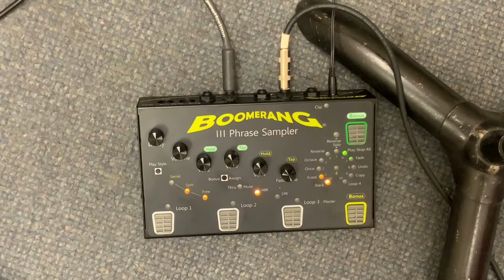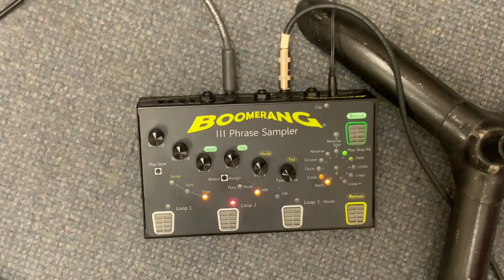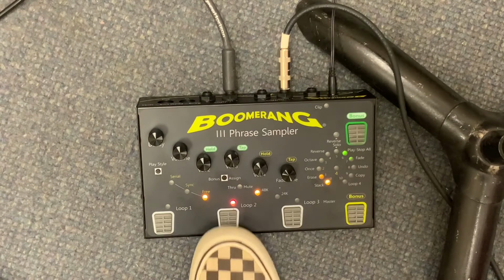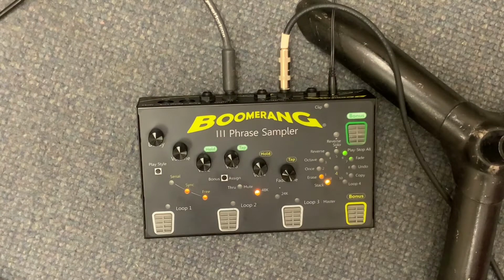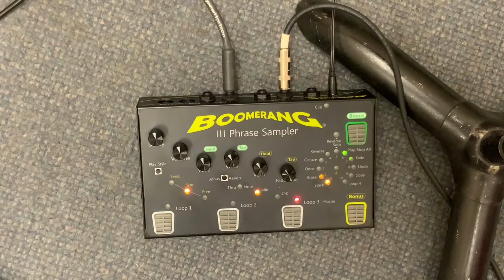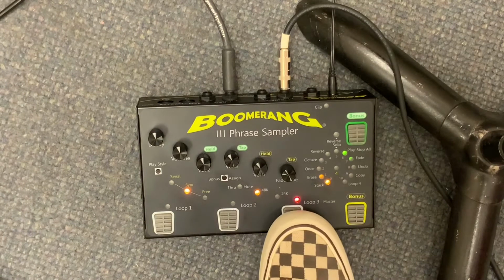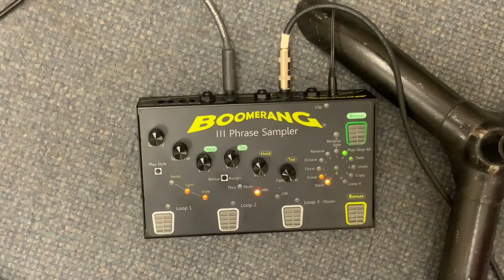So in the first video, we learned that if you start on loop 1 or 2, it goes to serial mode. Now, in sync free mode, if you start on loop 1 or 2, it goes straight to free mode. And similar to serial sync mode, in sync free, if you start on loop 3, it's sync mode. So let's start with free mode.